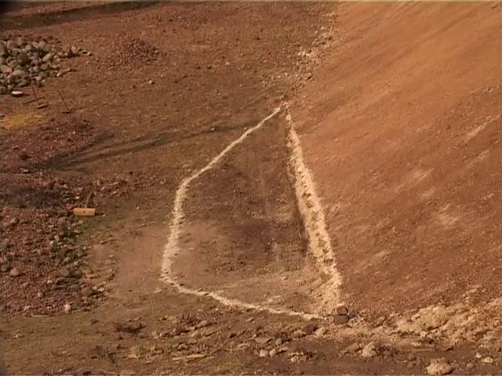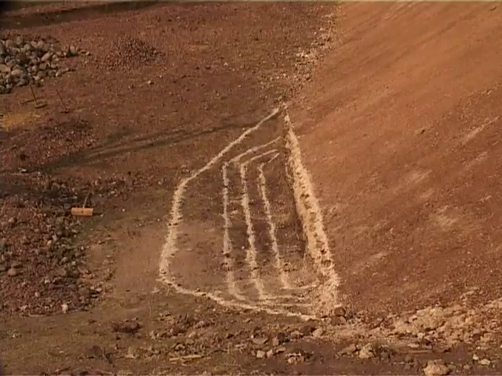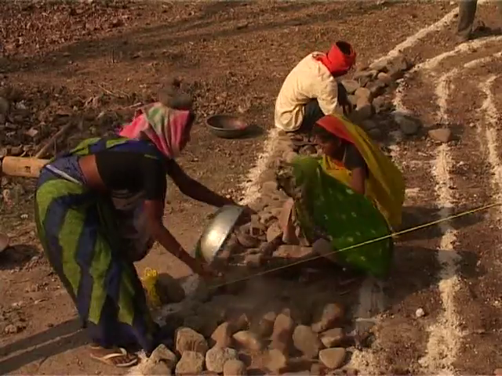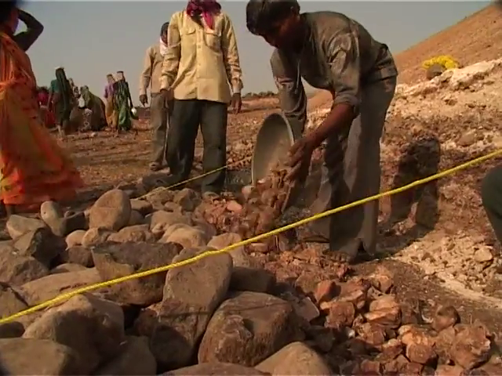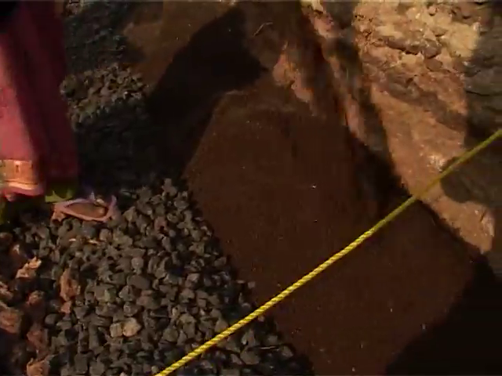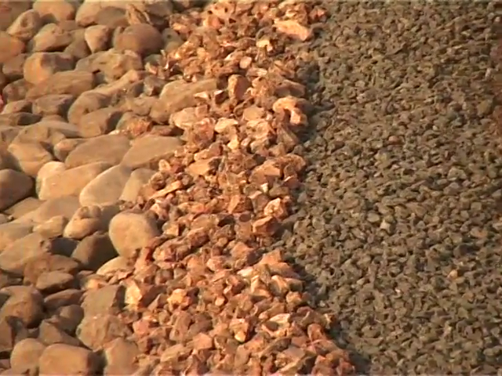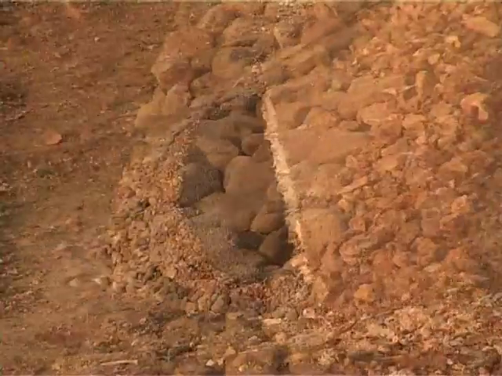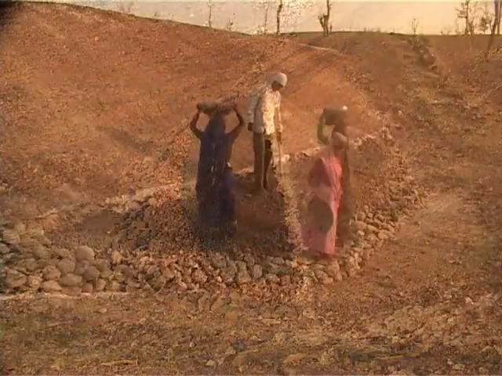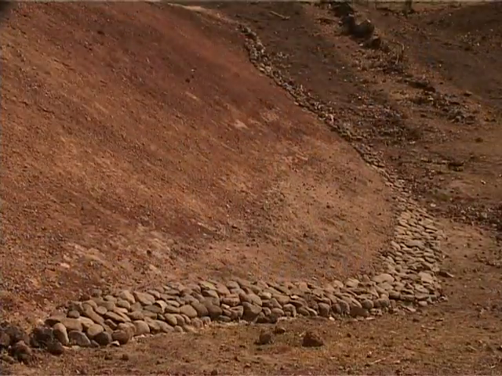This space is divided into 4 parts. Each part is filled with successively coarser materials as we move away from the dam, making a reverse filter. All the while, care is taken to maintain the downstream slope of the dam.